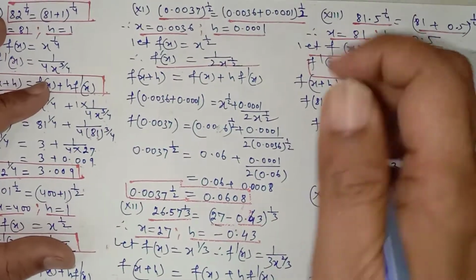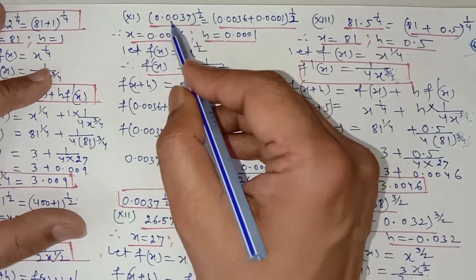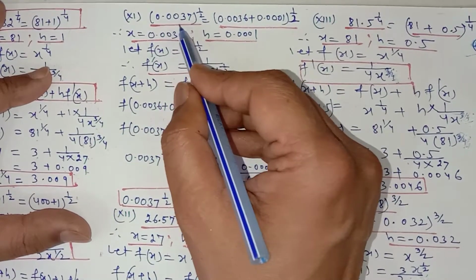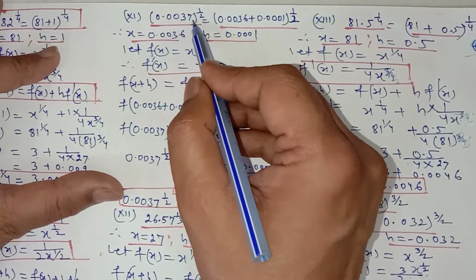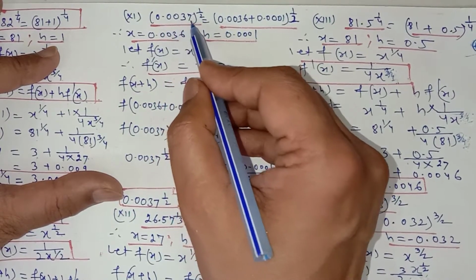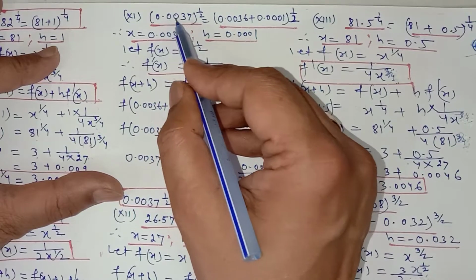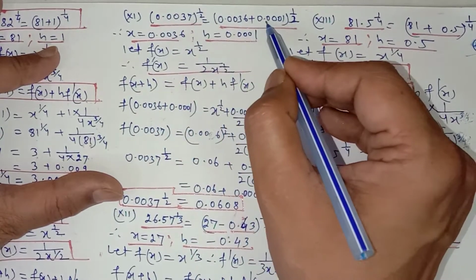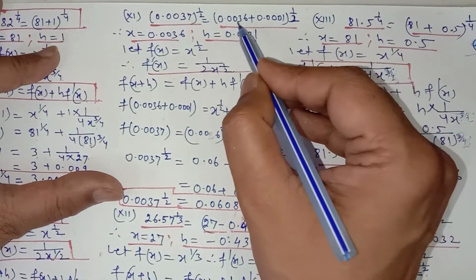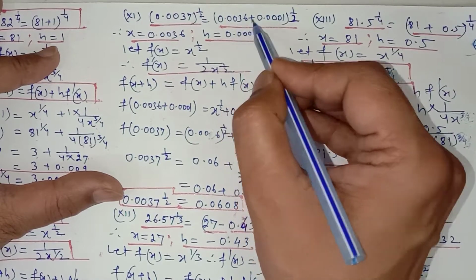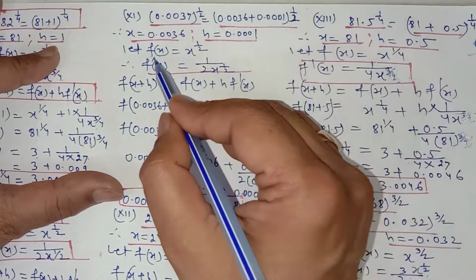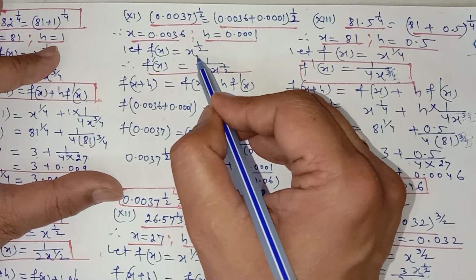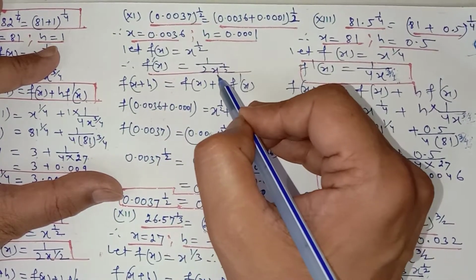You try yourself. Similarly in the 11th part also, you have to find the square root of 0.0037, and the nearest number whose square root you can easily find is 0.0036. So break this as 0.0036 plus 0.0001. So x here will be 0.0036, h will be 0.0001, and f(x) you have to let as the square root of x, whose derivative is 1 upon 2 under root x.